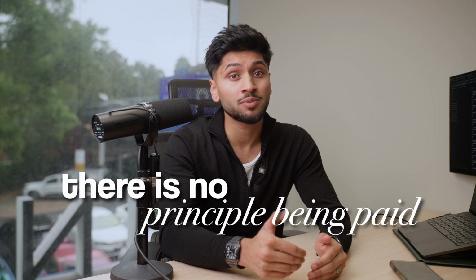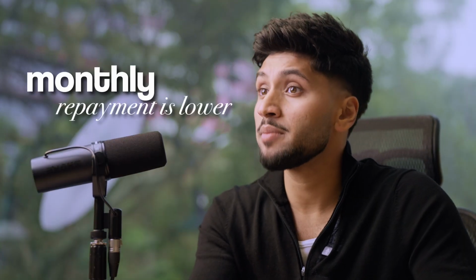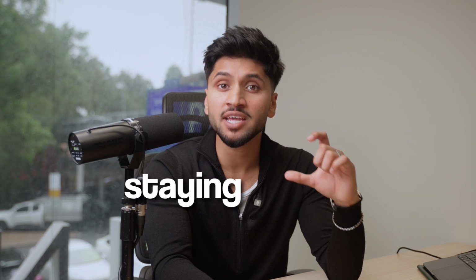So why would anyone choose this? Why are we not paying down the debt? If your main goal is cash flow, interest only is perfect, because there is no principal being paid, and therefore your monthly repayment is lower. This is quite common for investment properties, because this way you're not paying down an investment property, and because you're not paying it down, your interest deduction stays consistent.